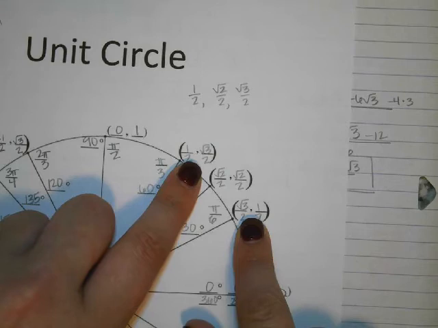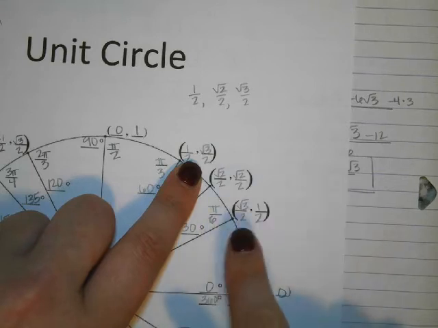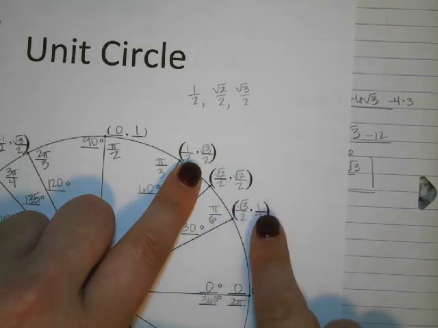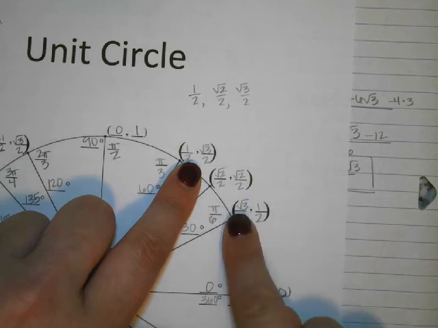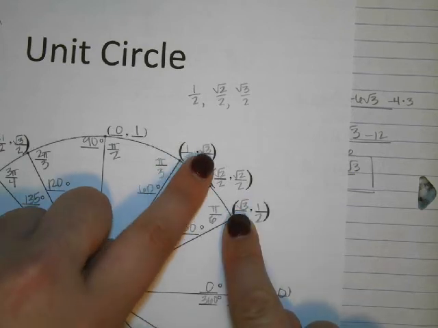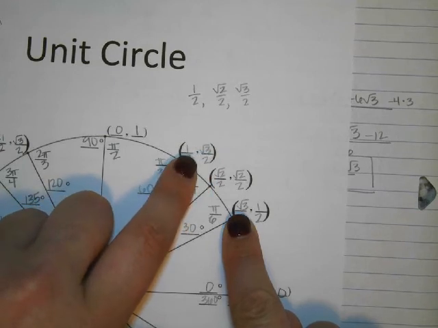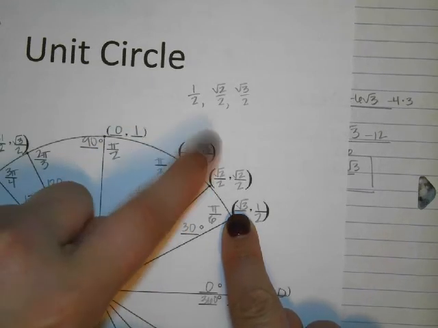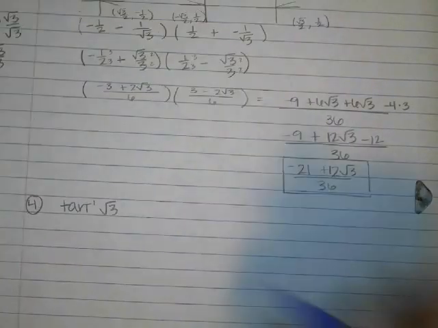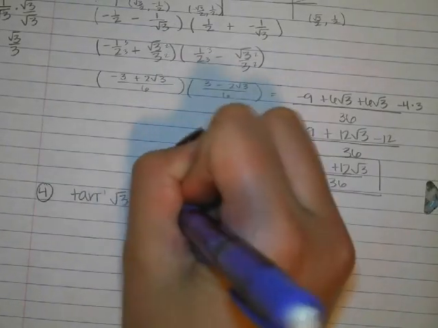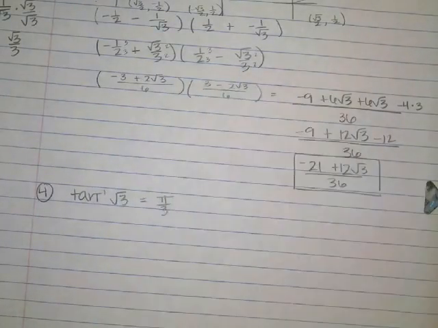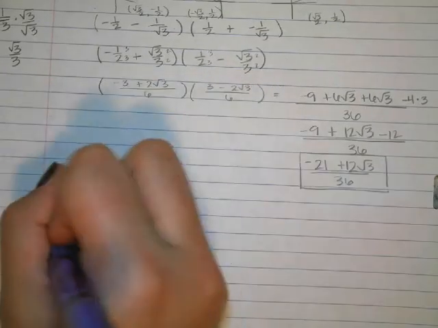So then I have to think about y divided by x needs to simplify to be root 3. My options are 1 divided by root 3 simplifies to be plain root 3, or root 3 divided by 1 simplifies to be a plain root 3. And so the answer is this one. So tan inverse root 3 is pi thirds. All right. Number 5.